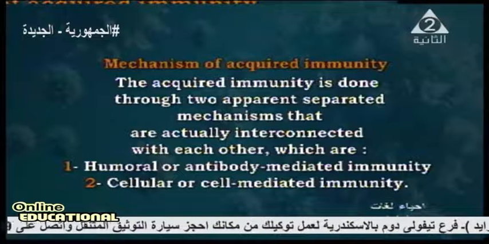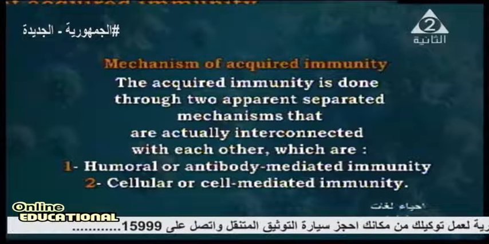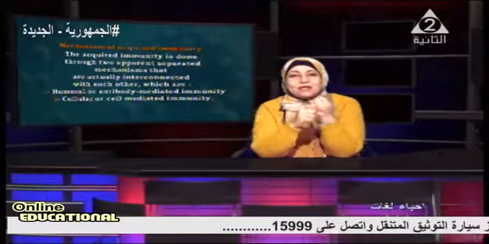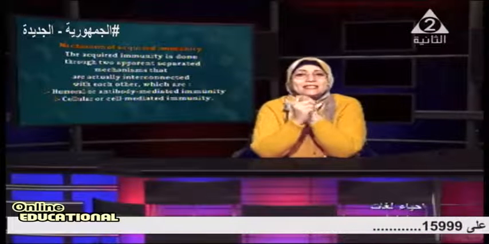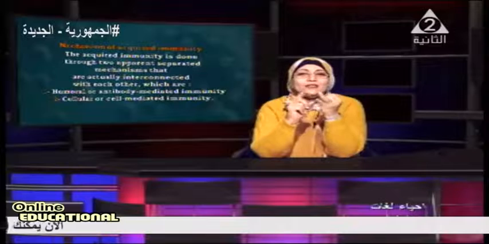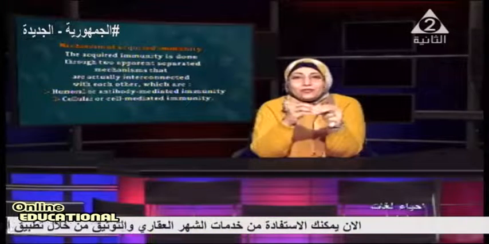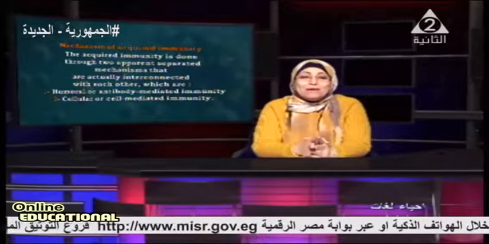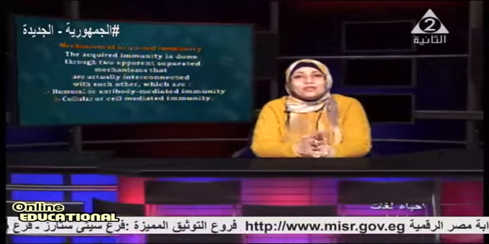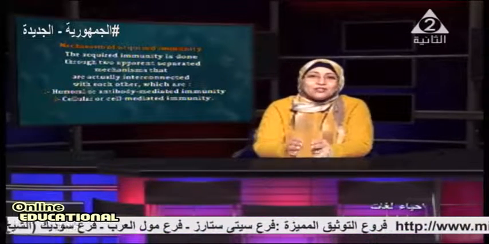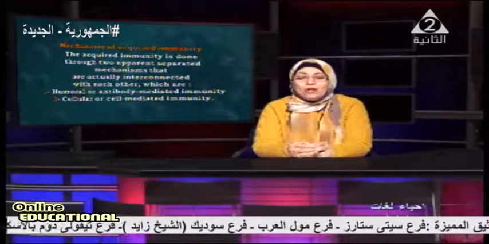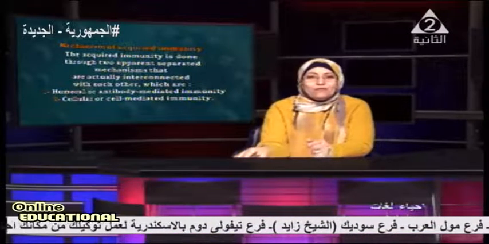These two types interconnect or cooperate together to overcome the infection by many diseases. You must know that humoral immunity plays an important role to overcome this, and the action of the cellular immunity helps in removal of the pathogen from the body.